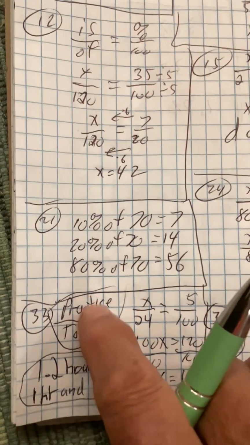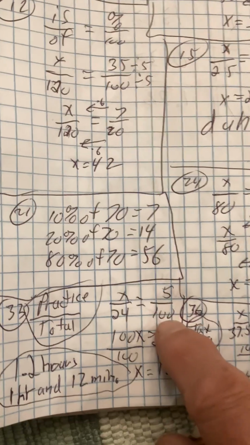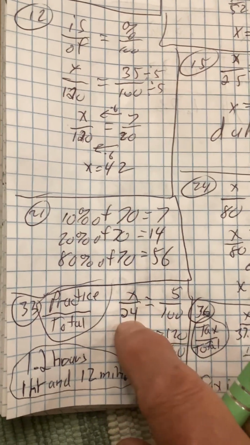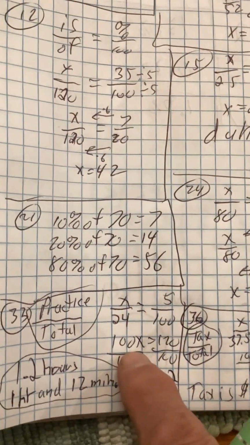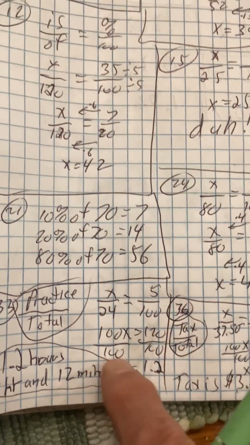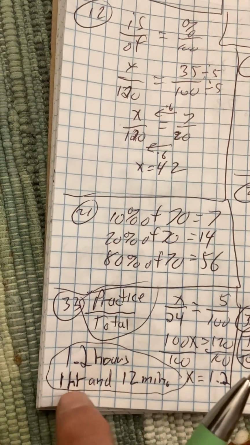When you have word problems, you want to make your circle and obey your circle. So practice over total. 5 goes over 100, and I don't know how many hours of practice, but there's 24 hours in a day. I'm just going to crisscross. So 100x equals 120. Divide by 100, and you get 1.2. 1.2 hours, which is 1 hour.